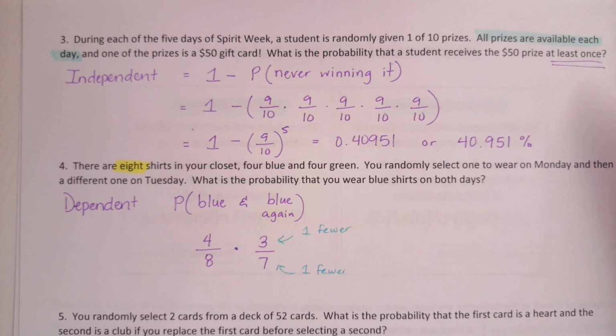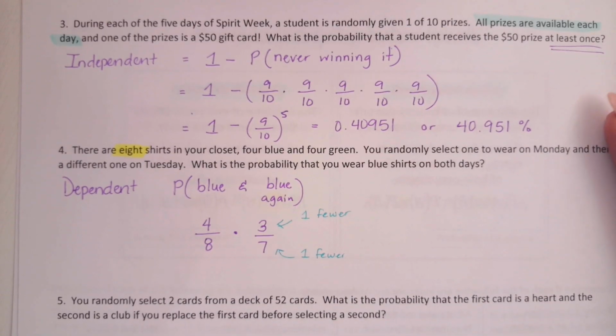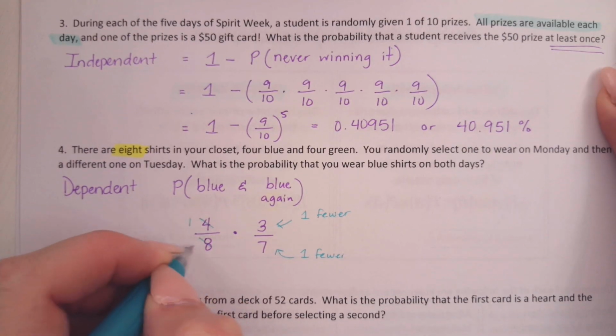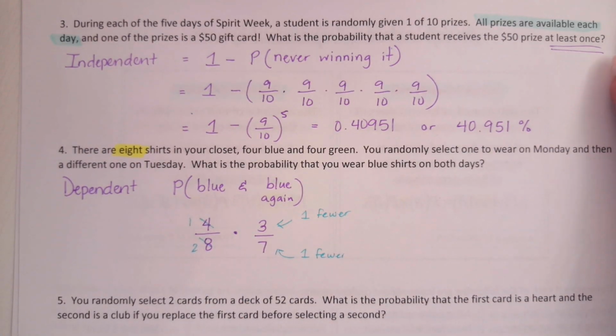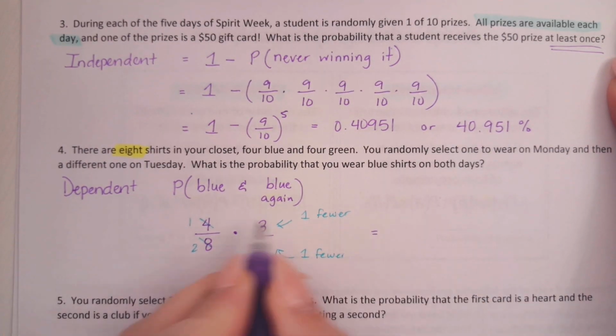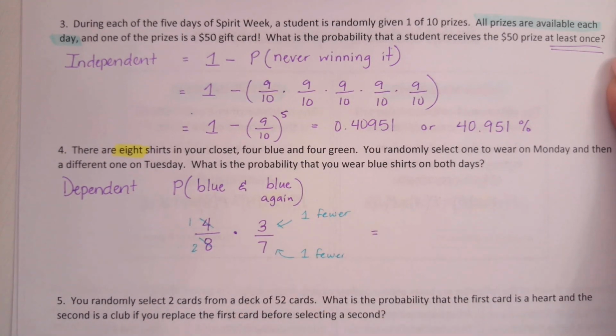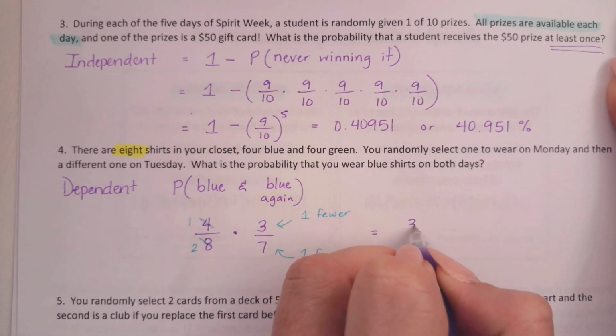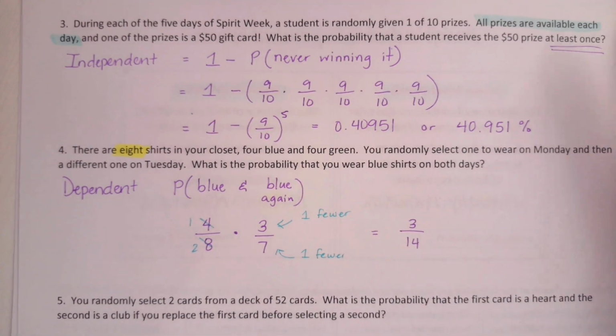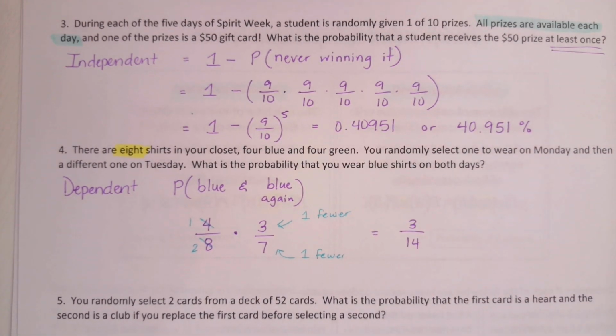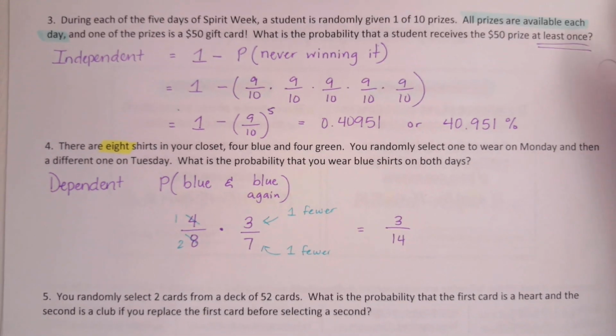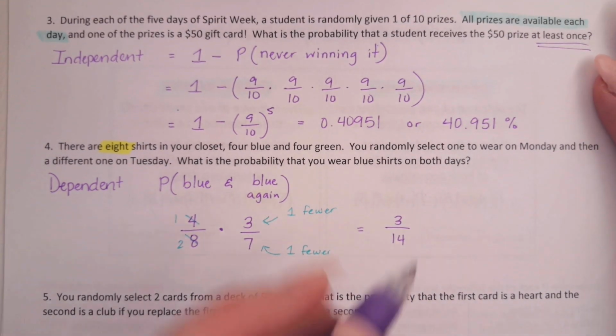Okay. Does anything reduce before we multiply? No. Maybe the 4/8 you could reduce to 1/2 if you wanted to. And then if you do top times top, bottom times bottom, we get 3/14. What would that be as a decimal so we can see what it would be? Like 21%. 21% probability to wear blue shirts on blue.